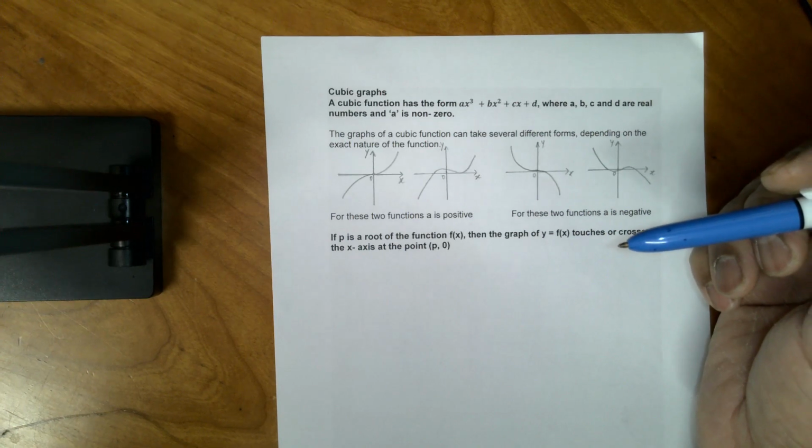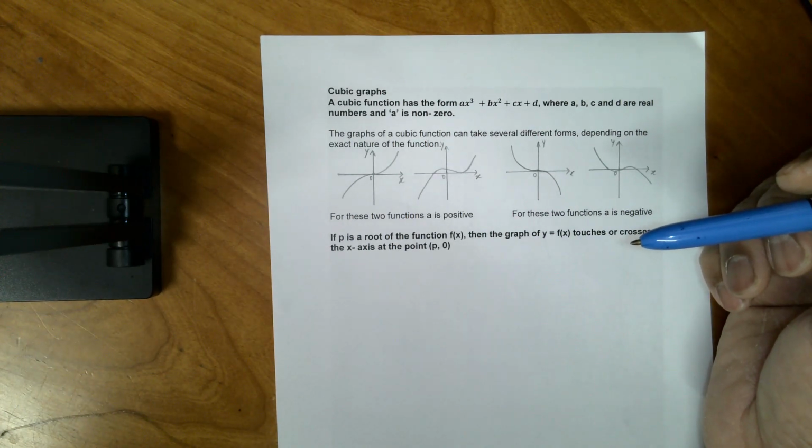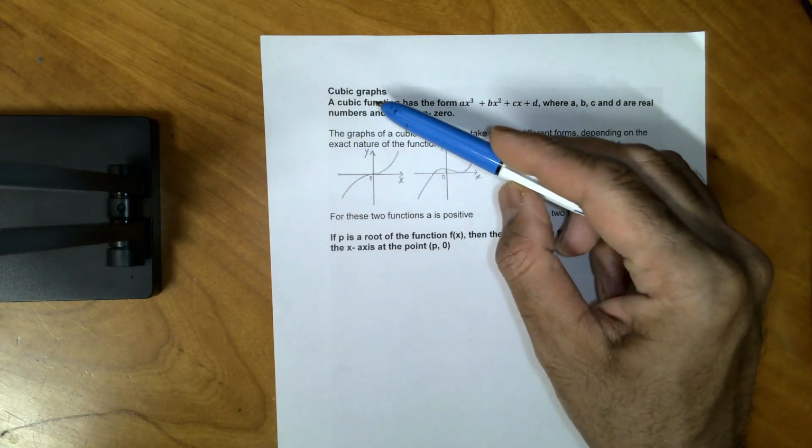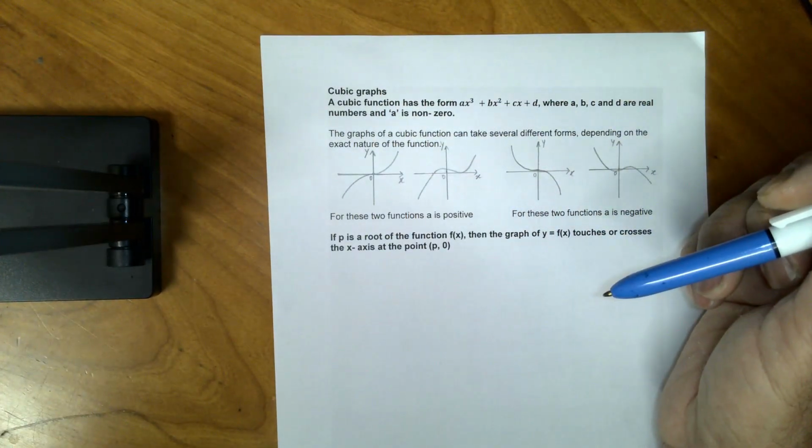These are the prior knowledge you must have before we proceed with this cubic graph.